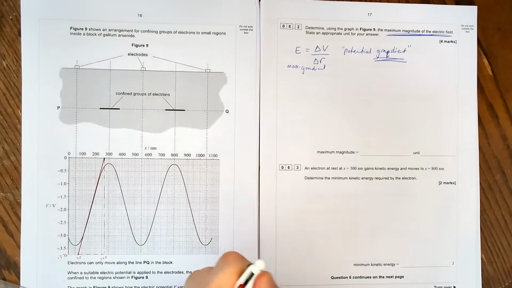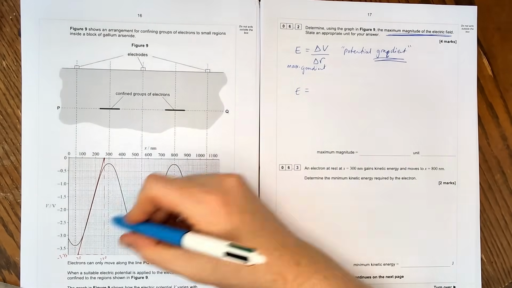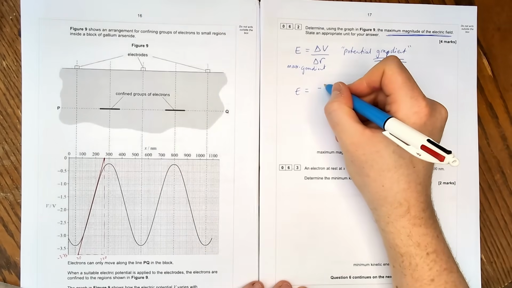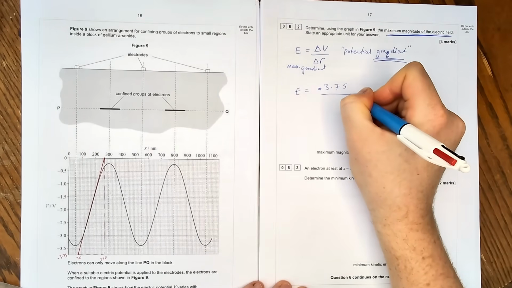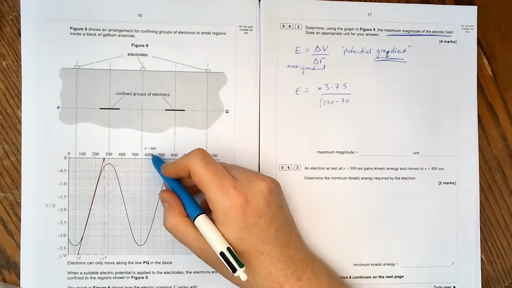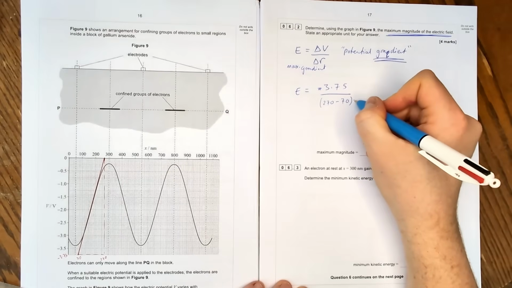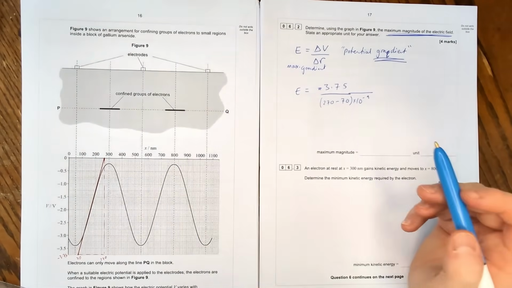So let's then just plug my values in to work out my gradient. Change in potential was 0 to 3.75, so it's just regular 3.75, divided by the difference between 270 minus 70, and be careful, this is in nanometers, so times 10 to the power minus 9. And let's see how close this is to the mark scheme.